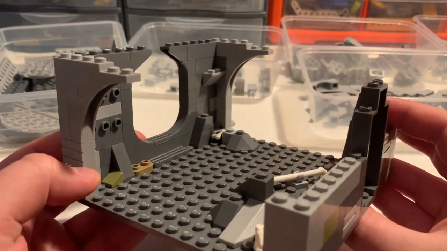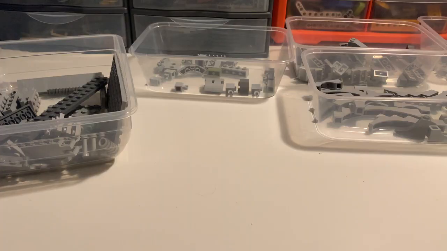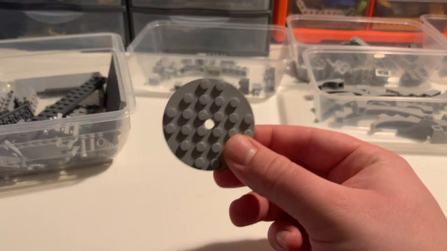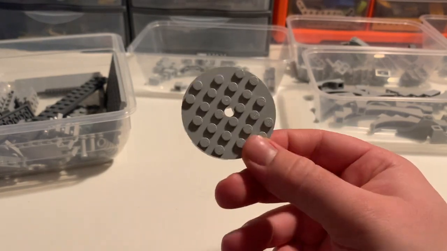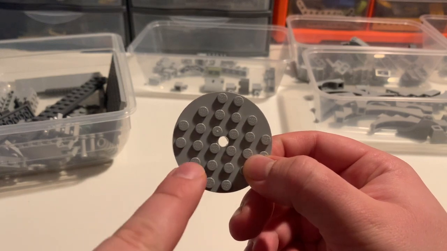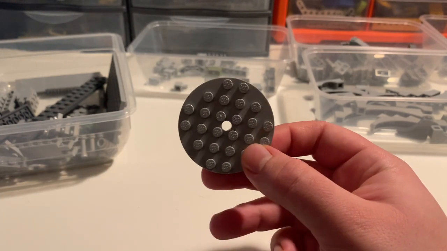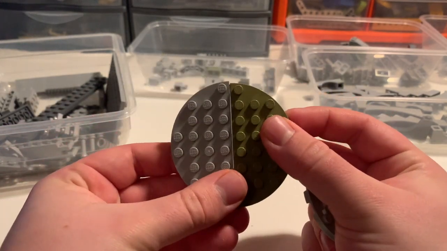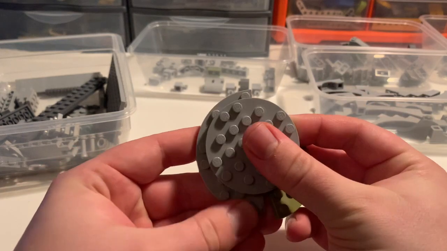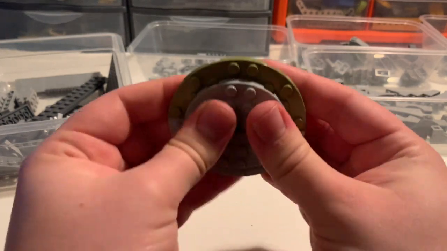So I think it would be sensible to go ahead and build the door. Now, this is heavily inspired by the version in the Chamber of Secrets set, but in that set the door was this size and shape, so this is a 6x6 round plate, and while that looked okay, it did mean that the snakes, which are on top of it, were coming off slightly and didn't look quite as imposing. So what I've actually done is I've got two of these, which in turn make an 8x8 circle, so we can attach these behind and have a slightly bigger door.